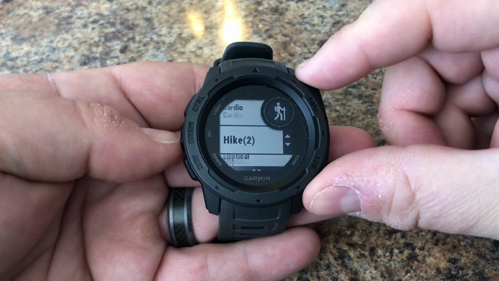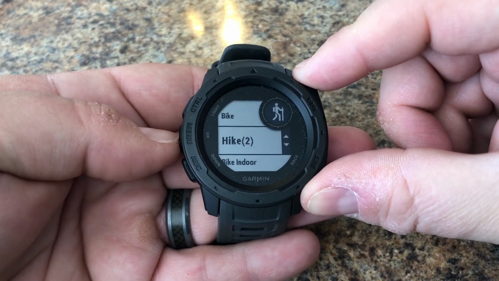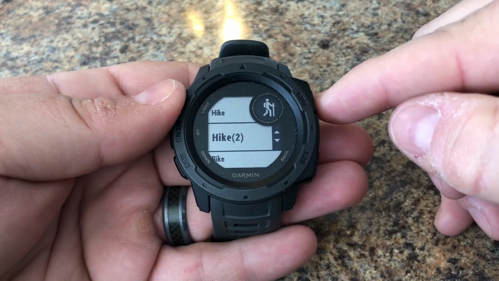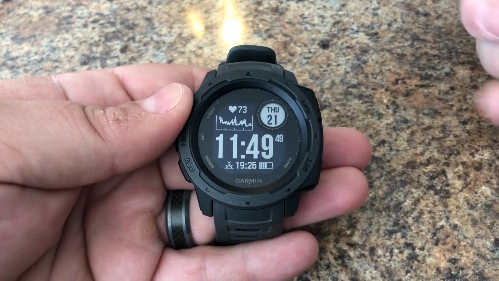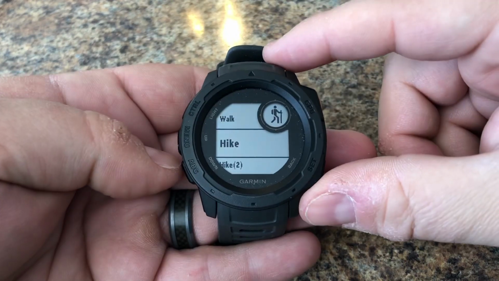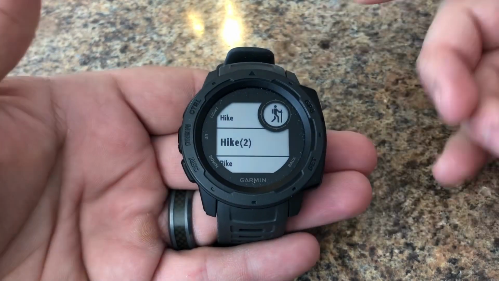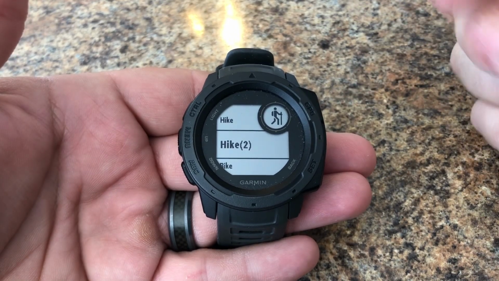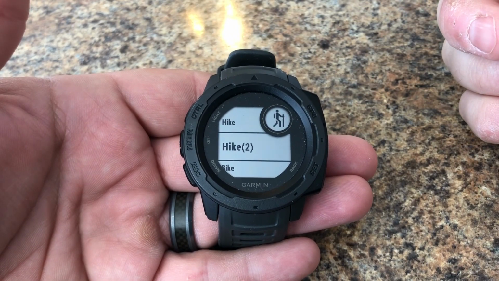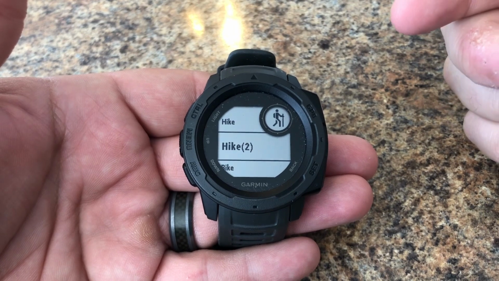Now we have the option to move it up our list. And what we're going to do here, we're going to put it right below the hike profile. So now, when we're ready to start a new activity, let's say we're going to do a different type of hiking activity, based on the preference we have available right there. And there you go. And that is quickly how you can create a custom activity profile on your Garmin Instinct.